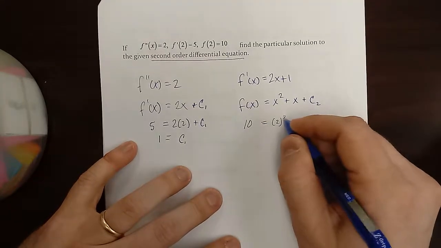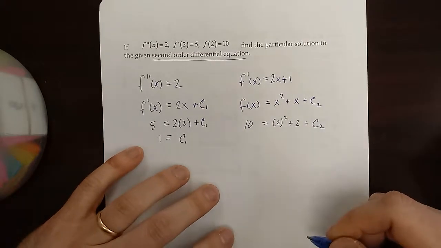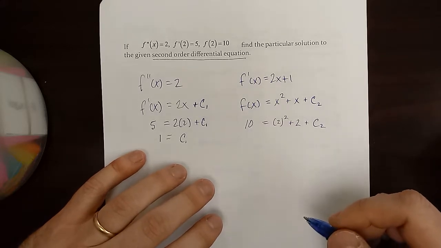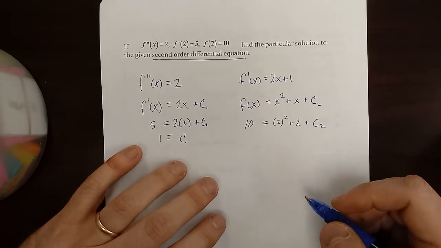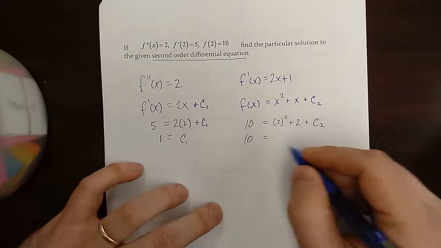Is that a phrase I'm allowed to use? Is it slipshod? What's another one? Haphazard, unclear, unhelpful.